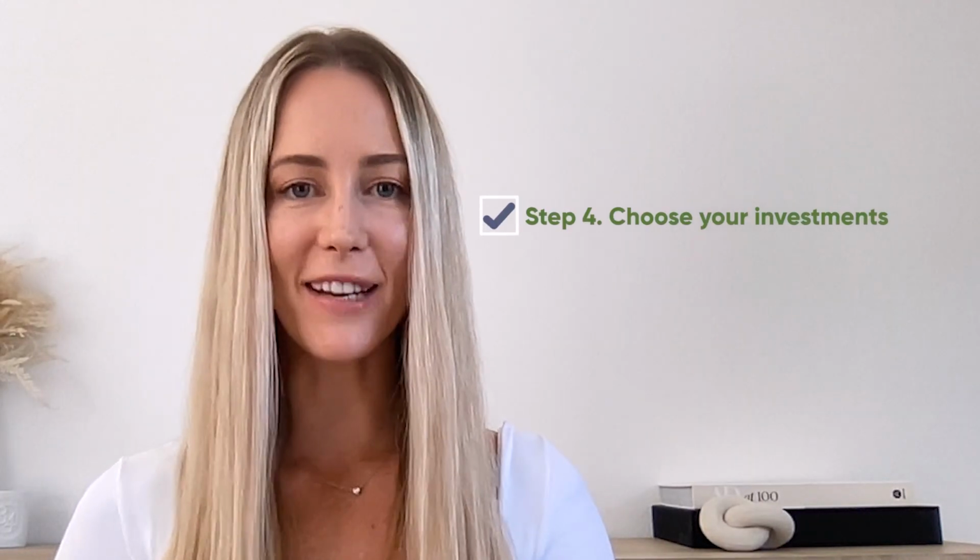The third step is to fund your investment account. Money can be transferred from your bank account or via a check to your brokerage account. You also need to determine how much money you want to invest. The fourth step is to choose your investments.